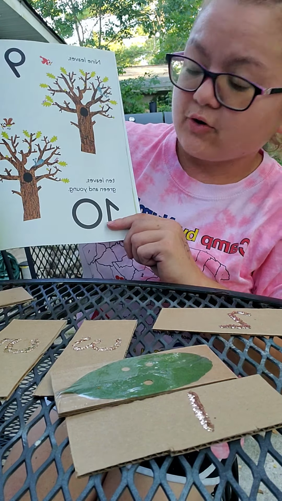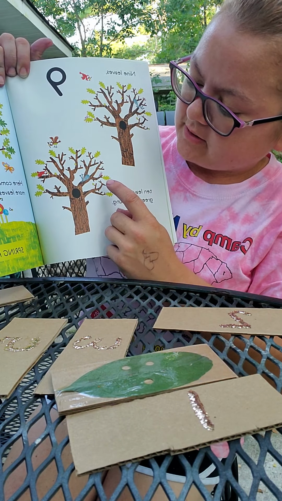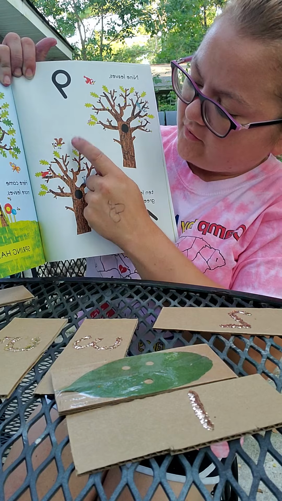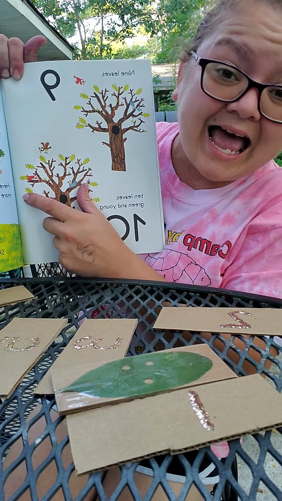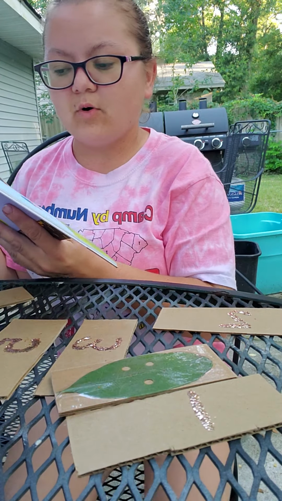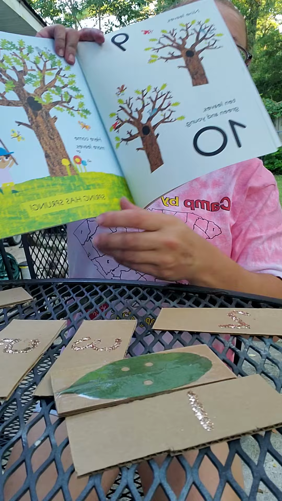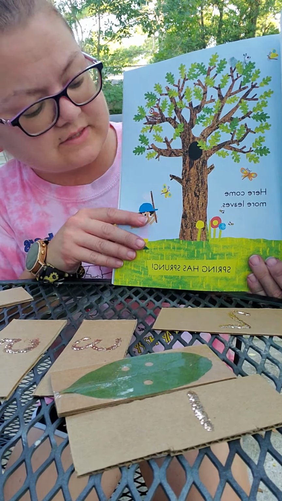10 leaves, green and young, which means they are new leaves. 1, 2, 3, 4, 5, 6, 7, 8, 9, 10 leaves. Here come more leaves. Spring has sprung. The tree is filled with so many leaves.